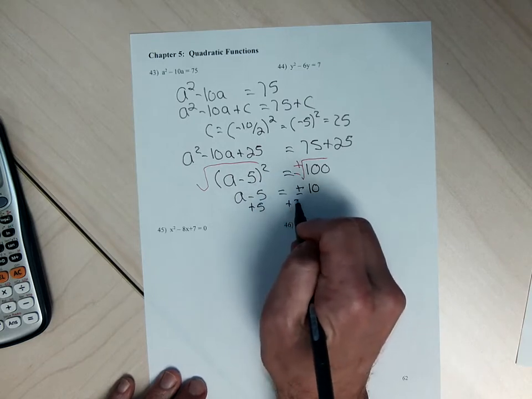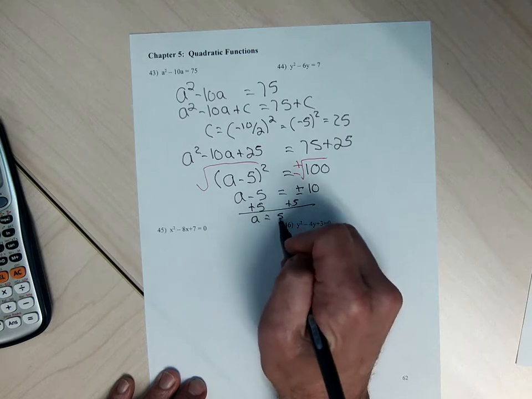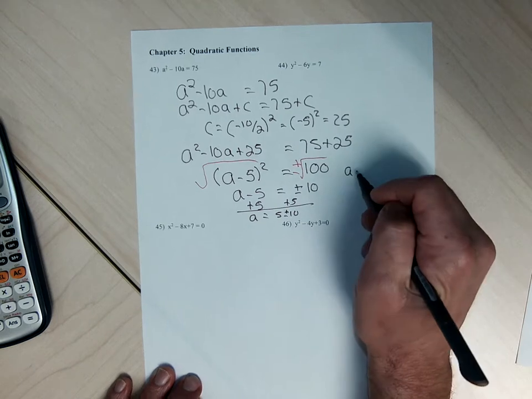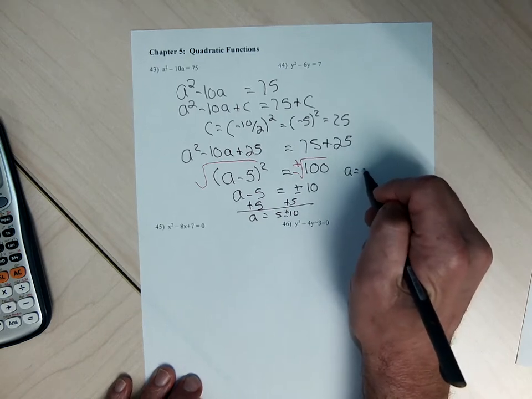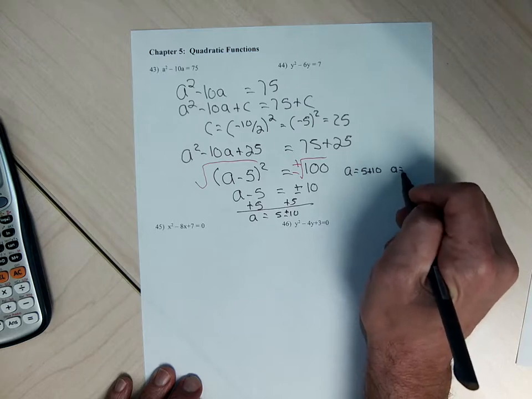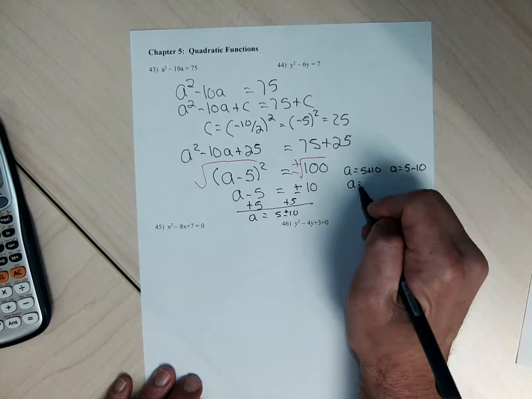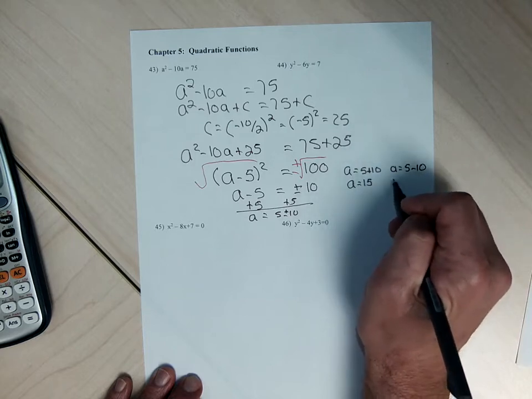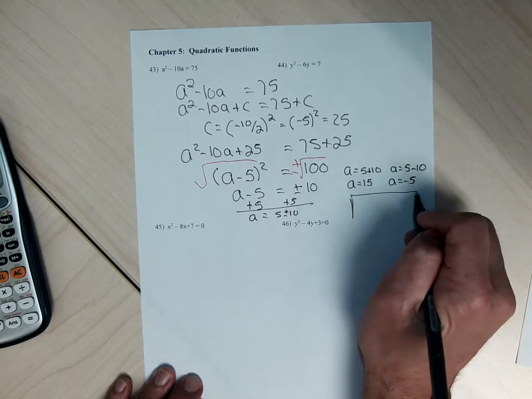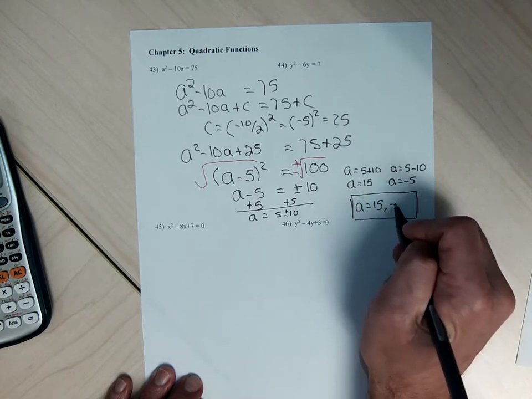I'm going to add 5 to both sides and get a equal to 5 plus or minus 10. And I'm going to make up the two problems implied by the plus or minus, which is a equals 5 plus 10 and a equals 5 minus 10. 5 plus 10 is 15. 5 minus 10 is negative 5. For my answer, it's a equal to 15 and negative 5.